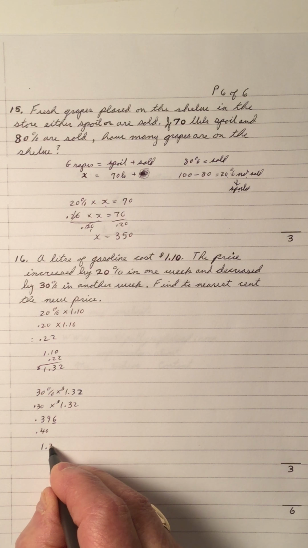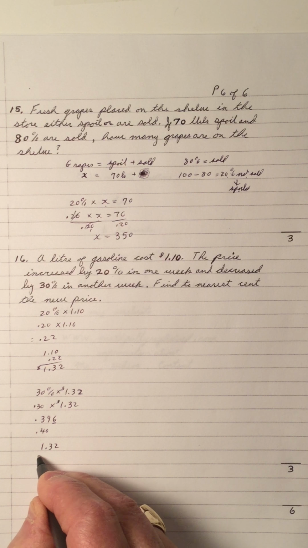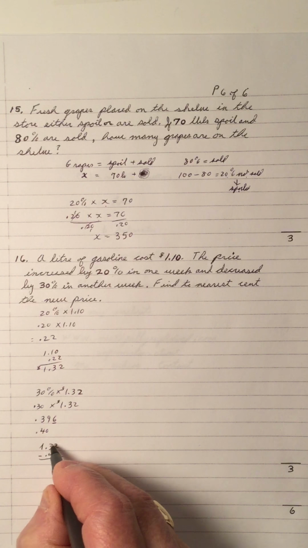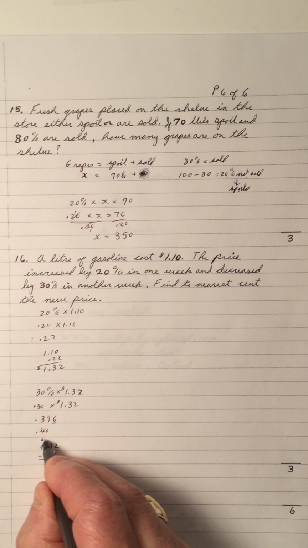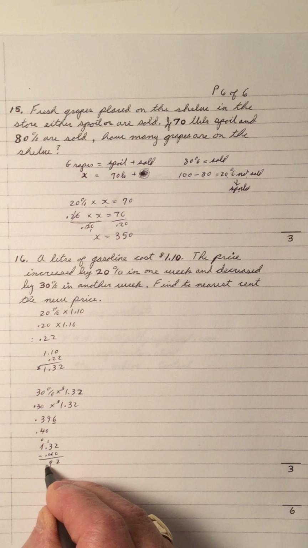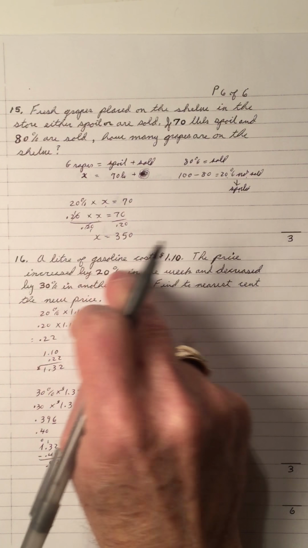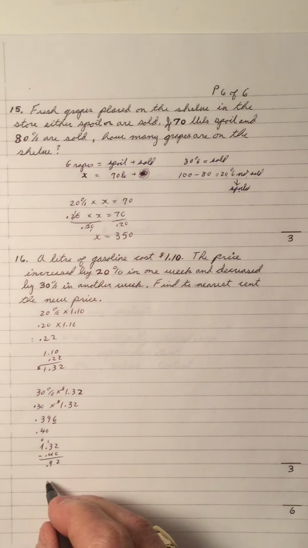Now you have to take $1.32 and subtract the 40 cents. If you subtract, you get a 2. Can't do that, so that becomes a 0. That becomes a 13. That's a 9. So the final price of the gas after the second week is 0.92.